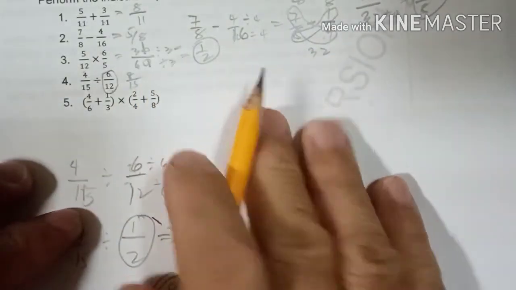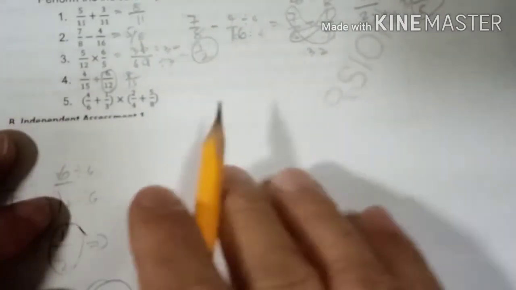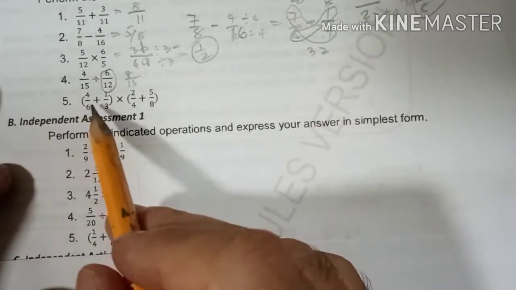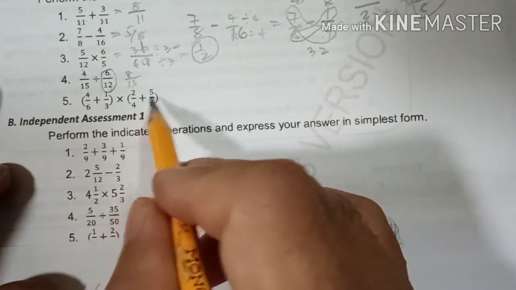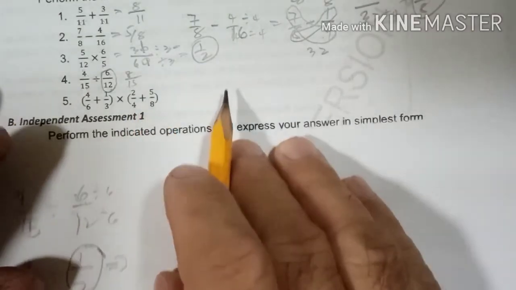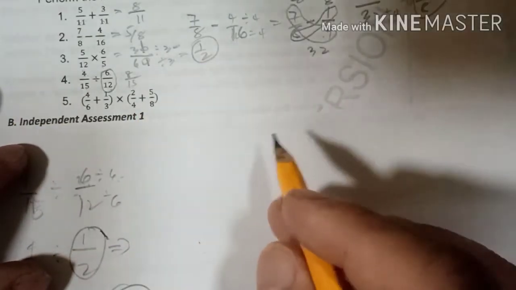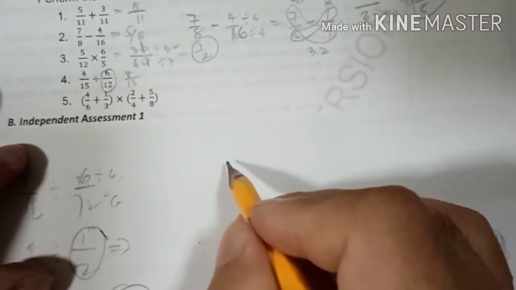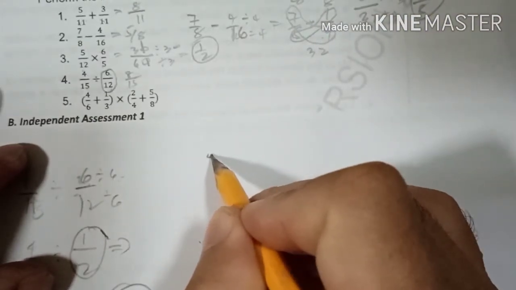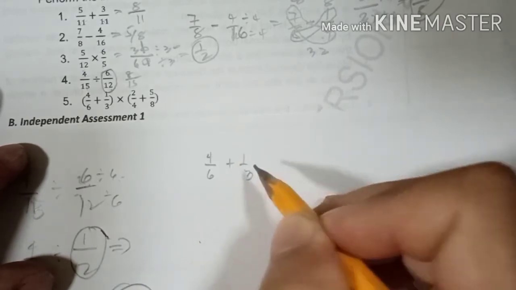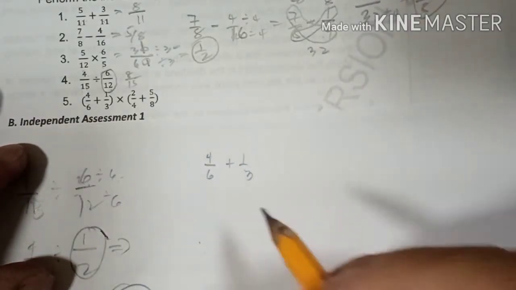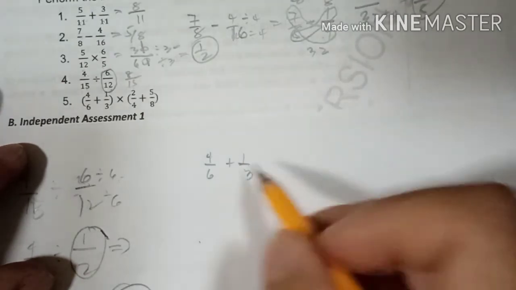Okay, next. Here it is. 4 over 6 plus 1/3 times 2 over 4 plus 5 over 8. So we could find its reciprocal, or we could have the butterfly approach. 4 over 6 plus 1/3. Let's try the LCD.